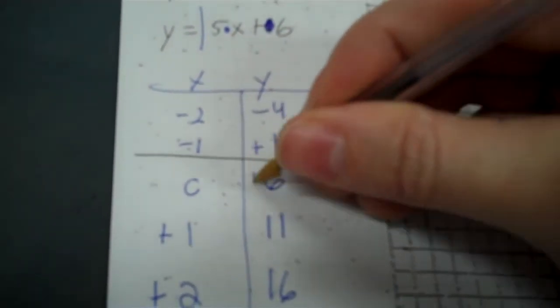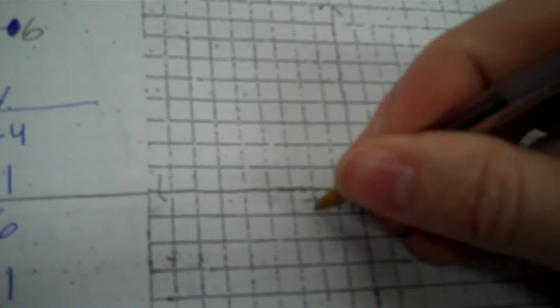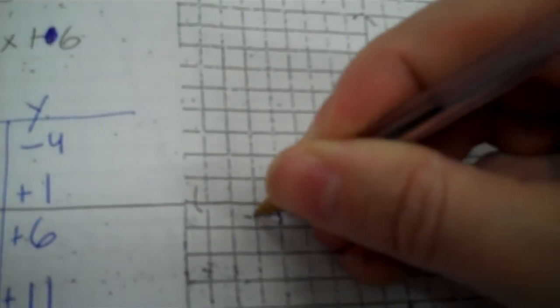So I got negatives here, positive, positive, negative, all these are positives, okay. On the x, same idea, 0 plus 1 plus 2 plus 3 plus 4 plus 5 plus 6 plus 7 plus 8 plus 9. Then negative 1, negative 2, negative 3, negative 4, negative 5, negative 6, negative 7, negative 8, negative 9.